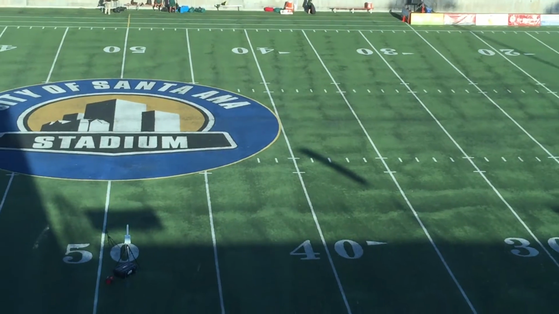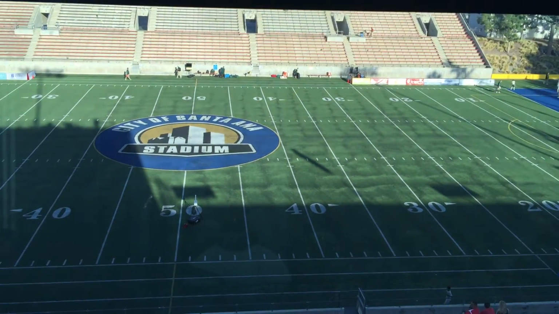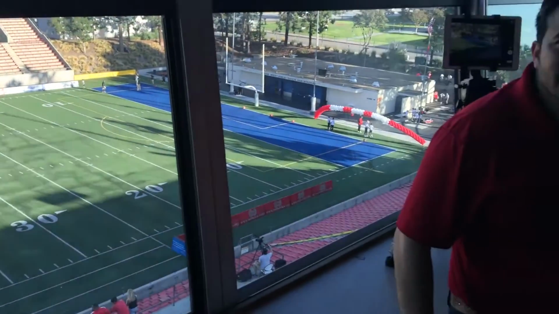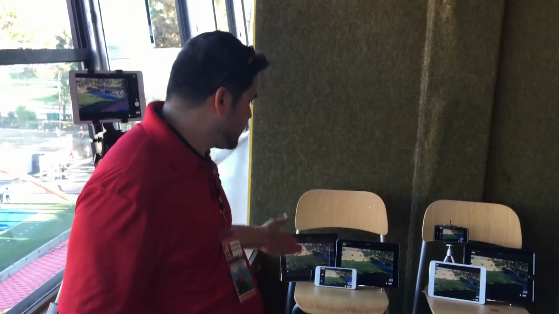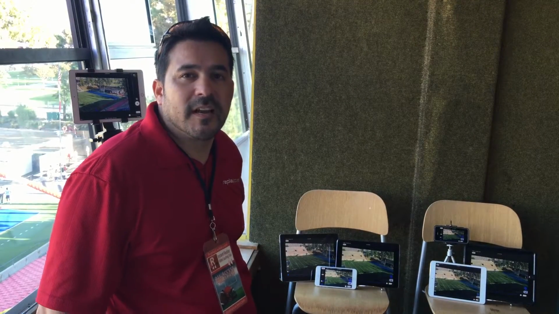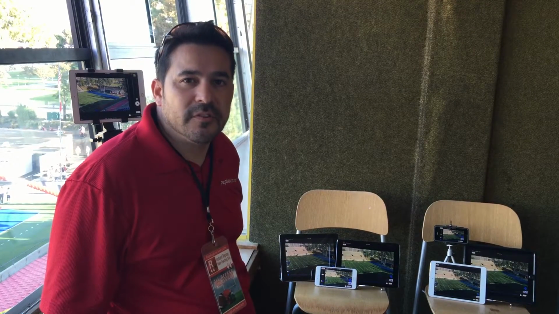Okay, now we're set up at the 50-yard line. We're going to go ahead and do some recording from the press box. I'm going to be recording with an iPad Air 2, and we're going to be viewing with 6 different devices. Because of the way the ReplayLocker was set up, you can actually use up to 2,000 devices and not slow the system down.